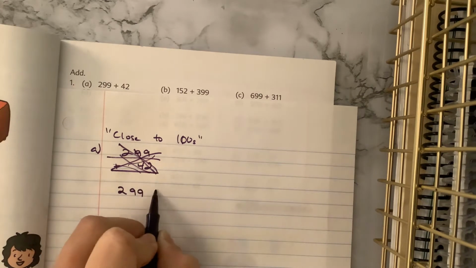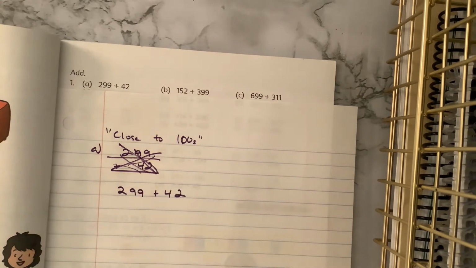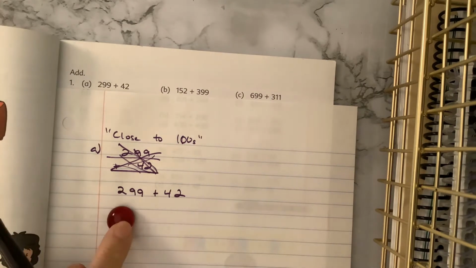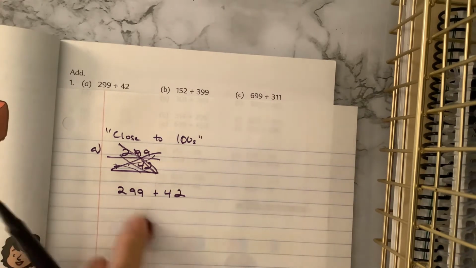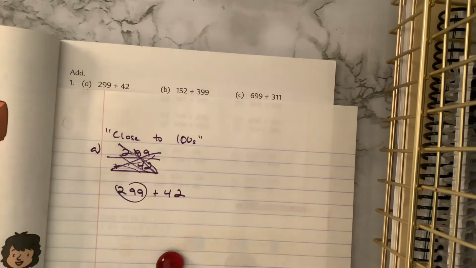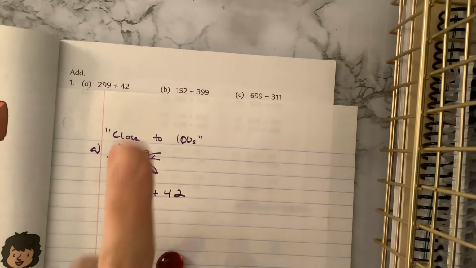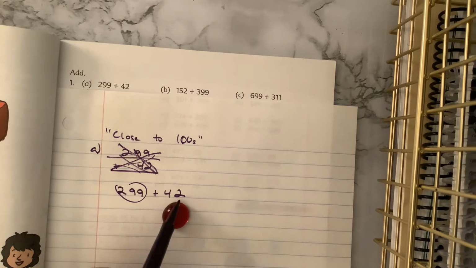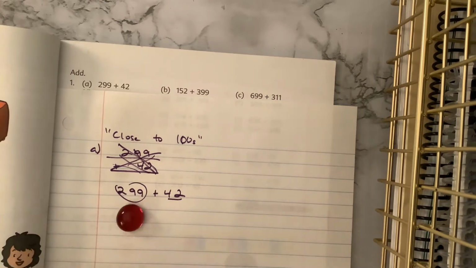So really being able to do this horizontally or maybe not even copying it down. So again, remember the sort of visual of regrouping, okay? This is very close to 100. In fact, to 300, I should have said. In fact, it's 1 away. So we can think about taking 1 from here and moving it over here.